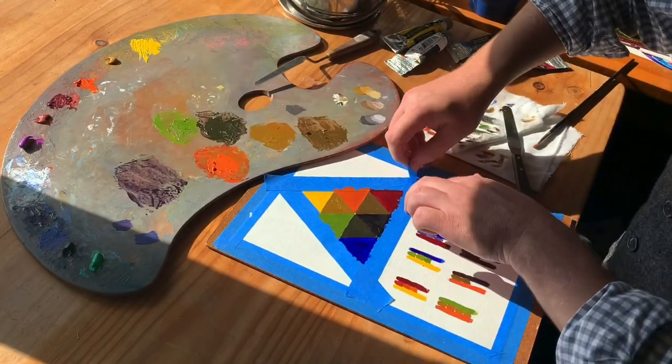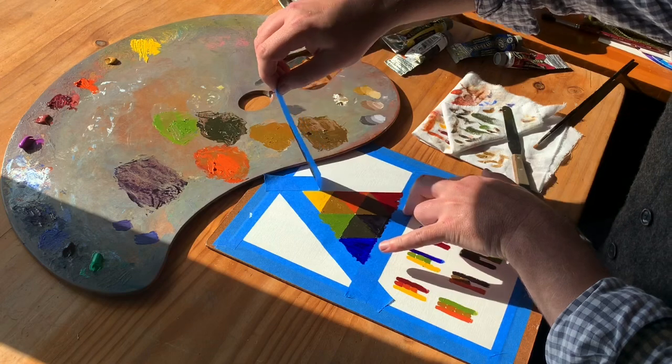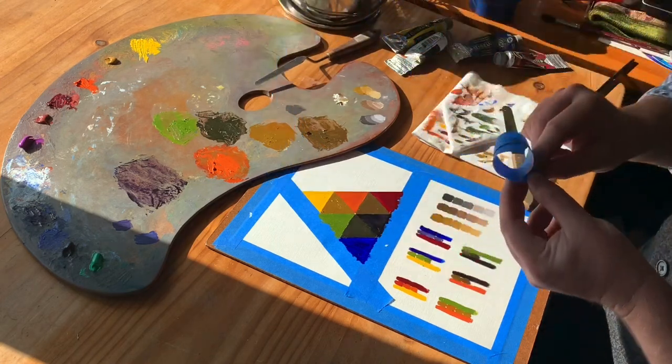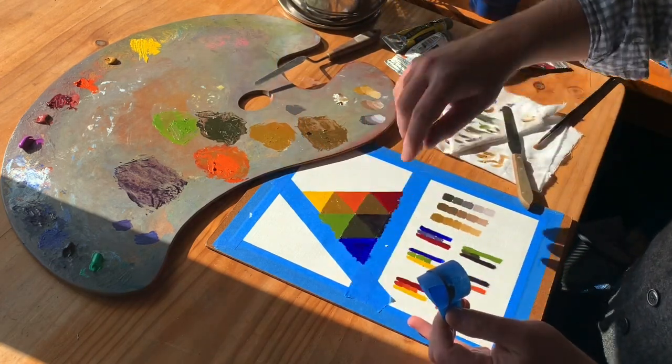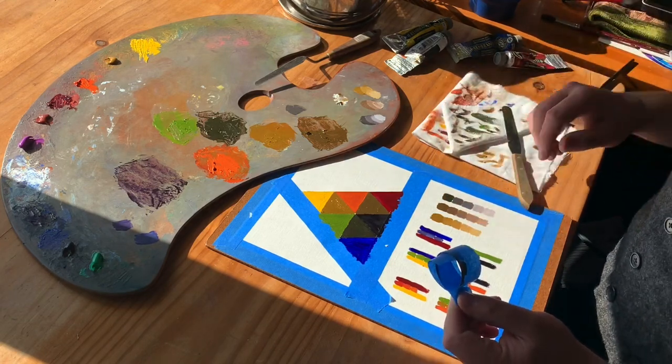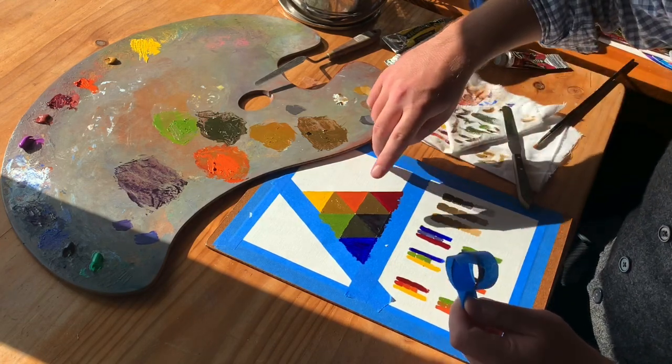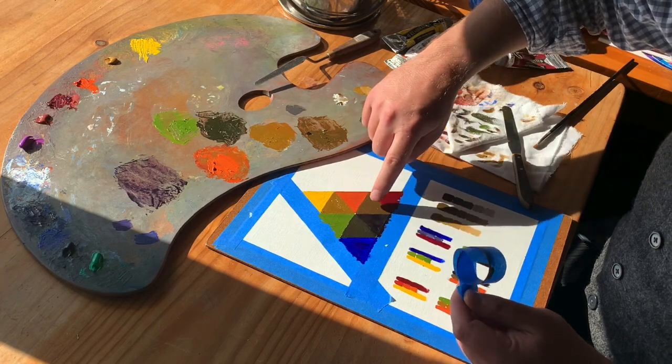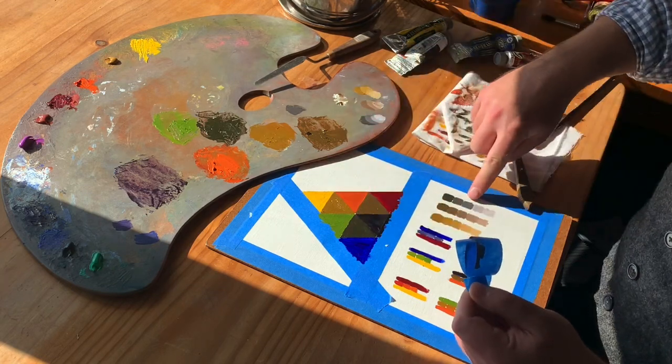So there you go, Goethe's colour triangle. What you saw me do there at the end, just here in the speeded up part, was that I took these three colours now that we have mixed and just opened them up with white.